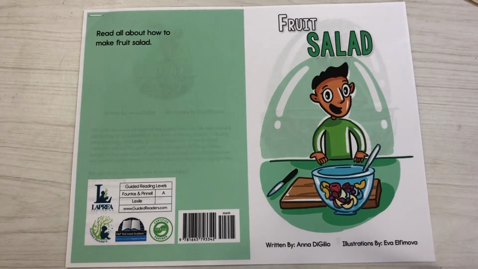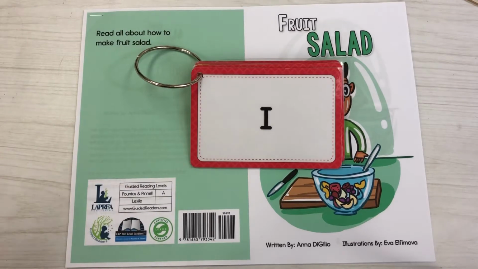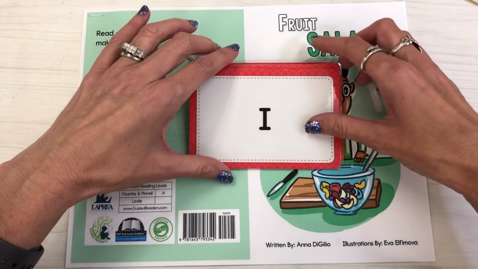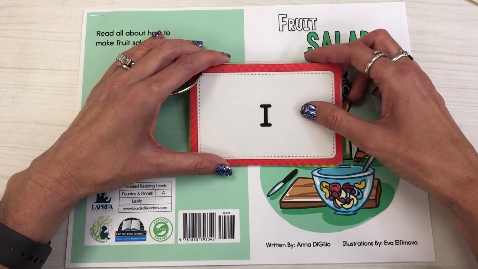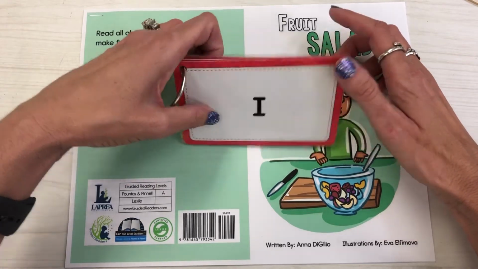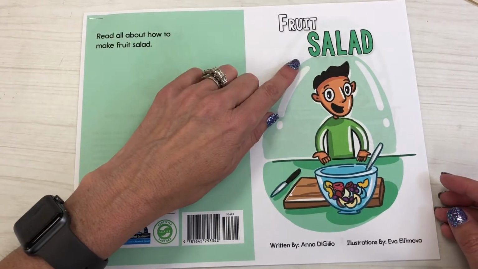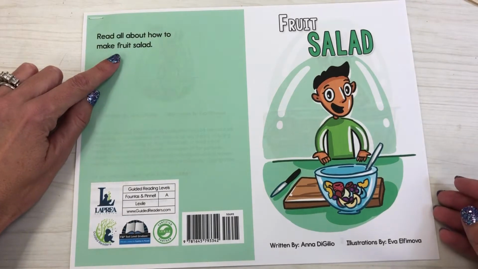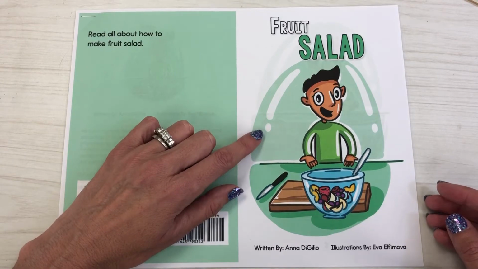If you remember from our sight words this week, one of the sight words we're working on is this one. Do you know what this word is? I. We're going to look for the word I in the text as we read today. Okay? So the name of the story is Fruit Salad. And it says we're going to read all about how to make fruit salad. So let's look at the picture on the cover.